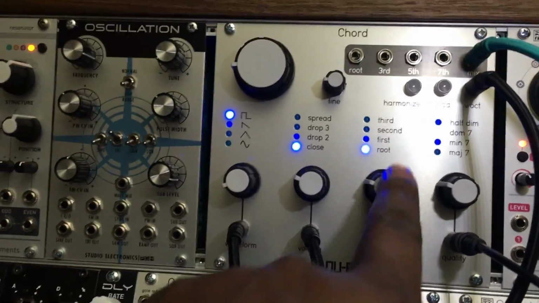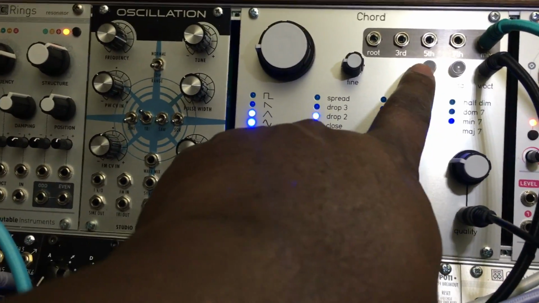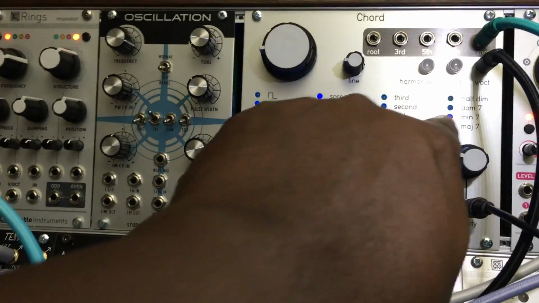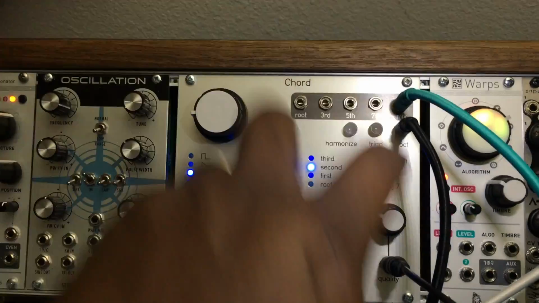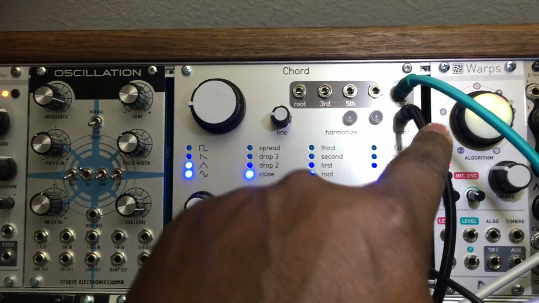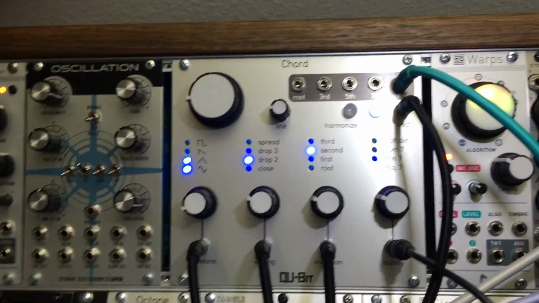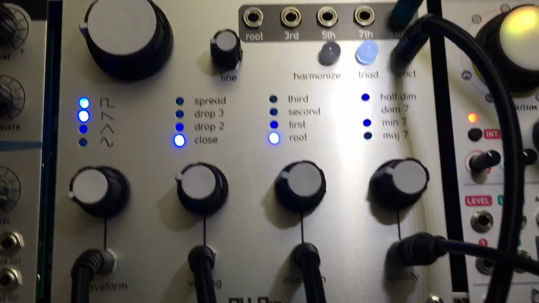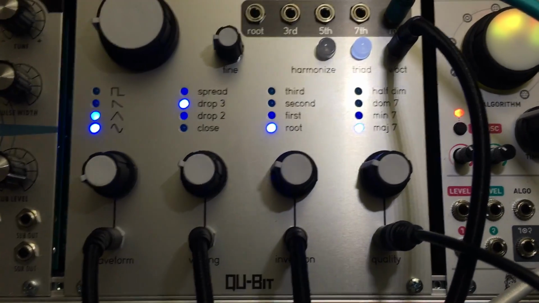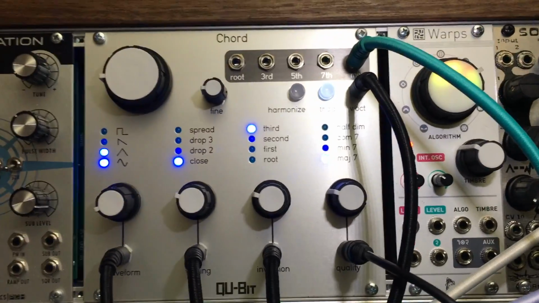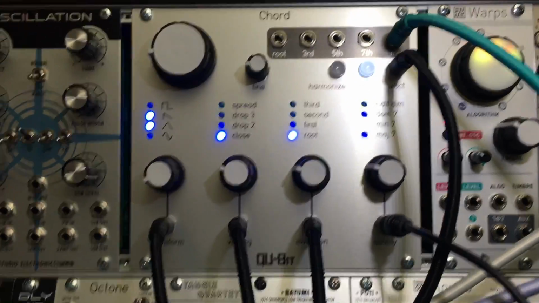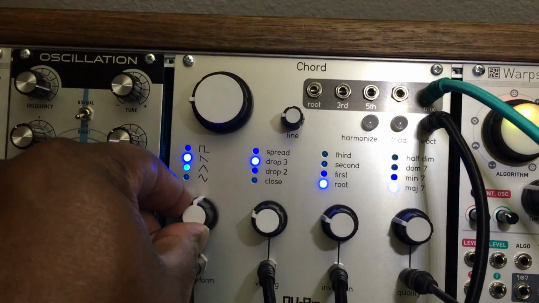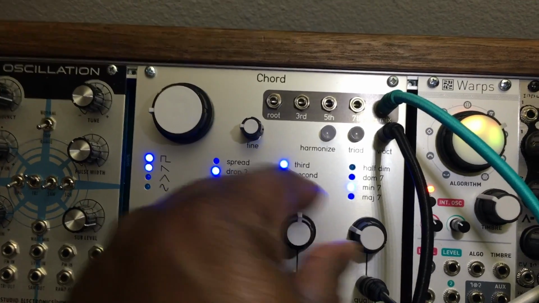All right, so that's the chord module, and if I was to hit harmonize, it would obviously kind of ignore the chord quality and try to approximate what's coming in through volts per octave. If I hit the triad, it's adding the 7th note into the chord. And you can just have everything just straight up.